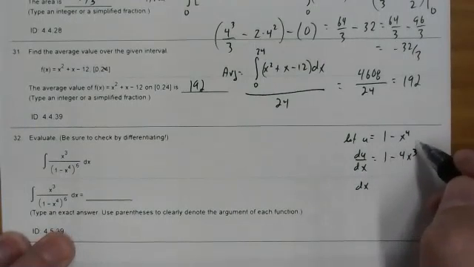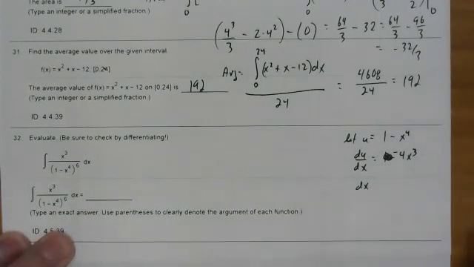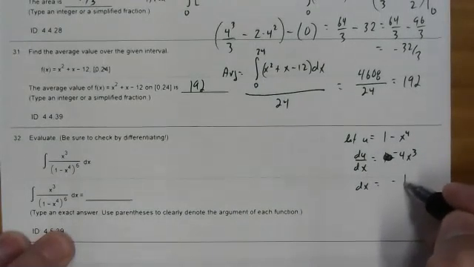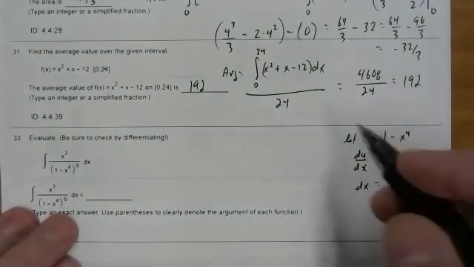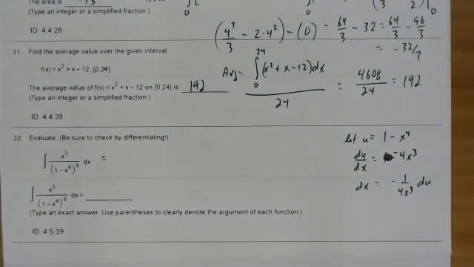Oh my, I didn't take the derivative correctly. Sorry. Derivative of 1 minus 4x cubed is just negative 4x cubed. So dx is negative 1 over 4x cubed times du. So what I do then, I go back with all this stuff. I need to substitute, and hopefully this integral with a bunch of x's ends up with all u's in it.